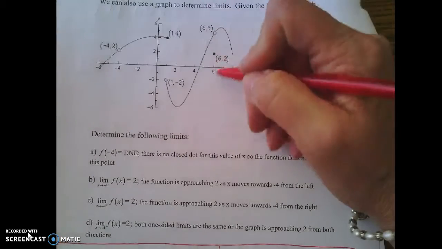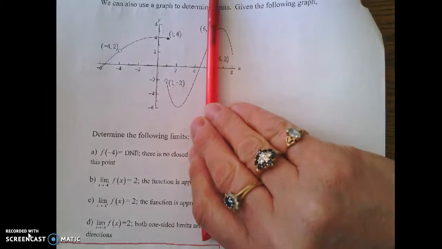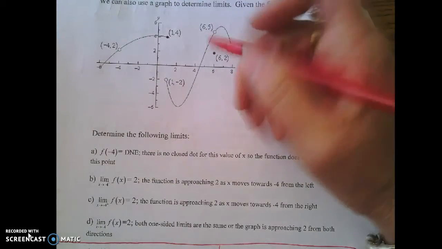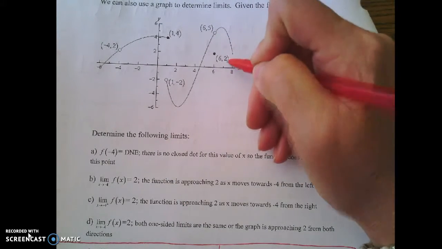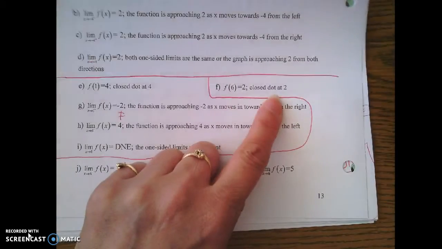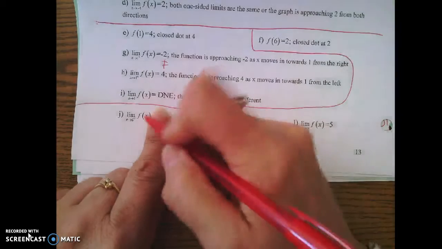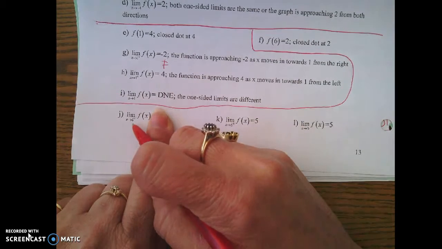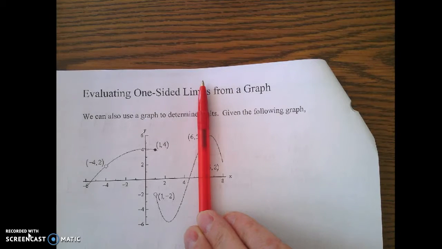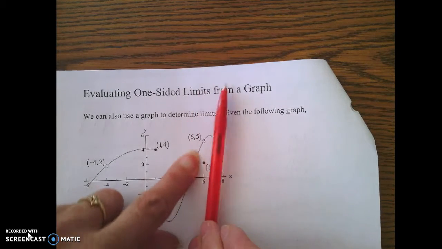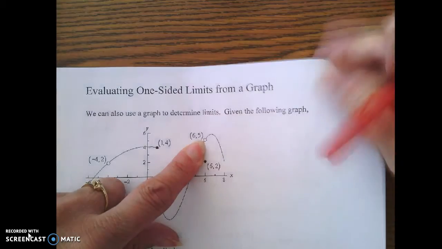All right, question F. Let's look now at when x is approaching 6. What is the actual function's value? I have a filled-in circle, so the value is 2. You have a closed dot at 2. Now go down to J. What's the behavior of the function as x approaches 6 from the left? I'm looking here, the function is approaching from the left. Its value is going to be 5.